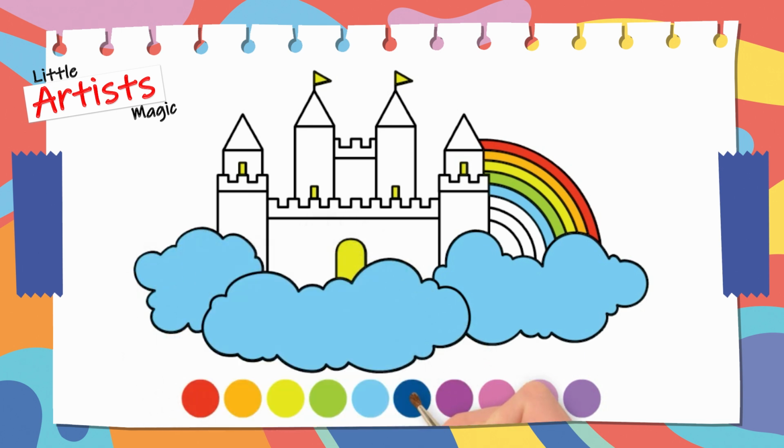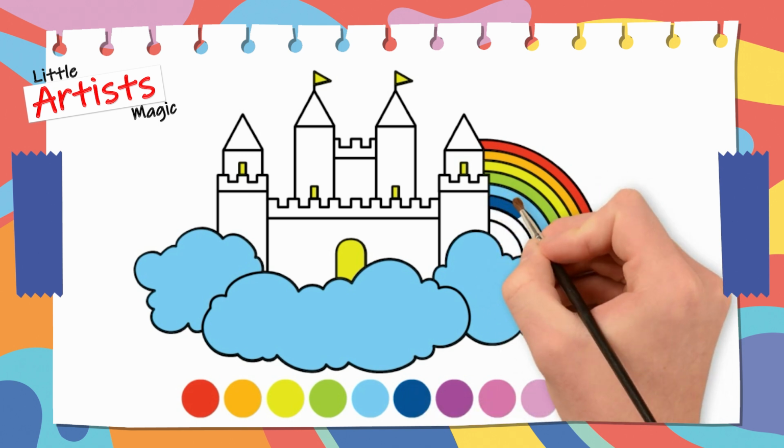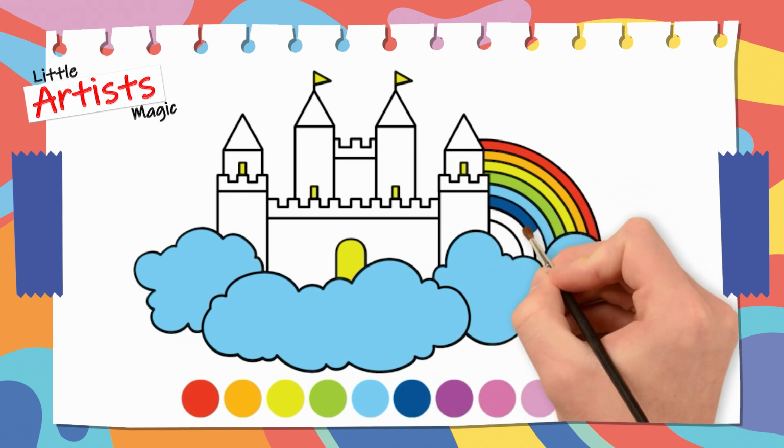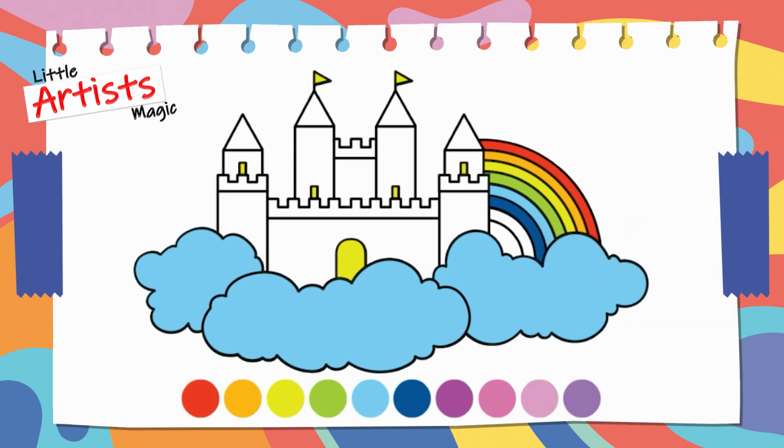Use blue for the sixth semicircle. And use purple for the last semicircle.